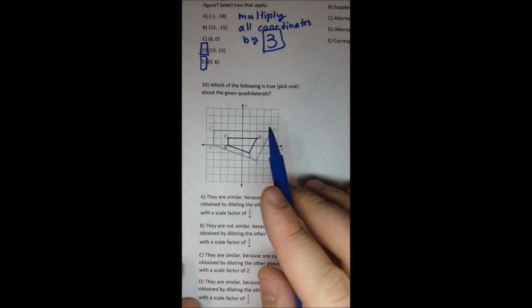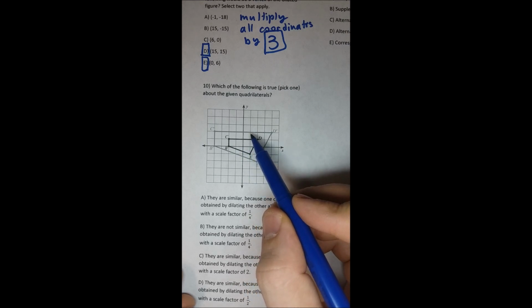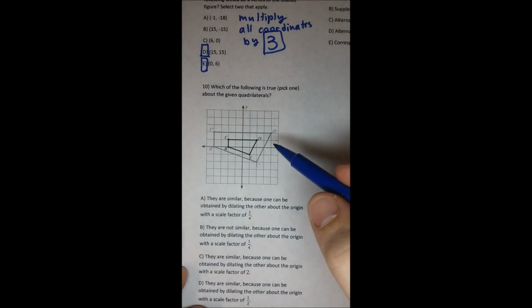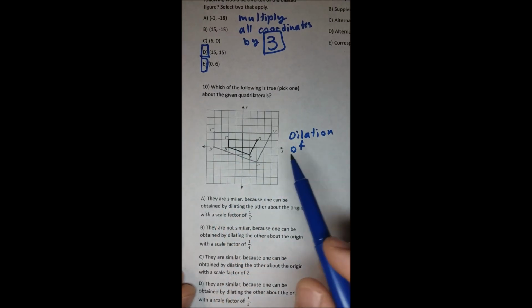Question 10. Pick one which is true about the given quadrilaterals. This is the pre-image turned into the image right here. So you go from small to large. It's an enlargement. Okay, so we know it's dilation. But what is the scale factor? And evidently both of these are similar. Okay, so they're similar. But let's see the factor of dilation, the scale factor of dilation.